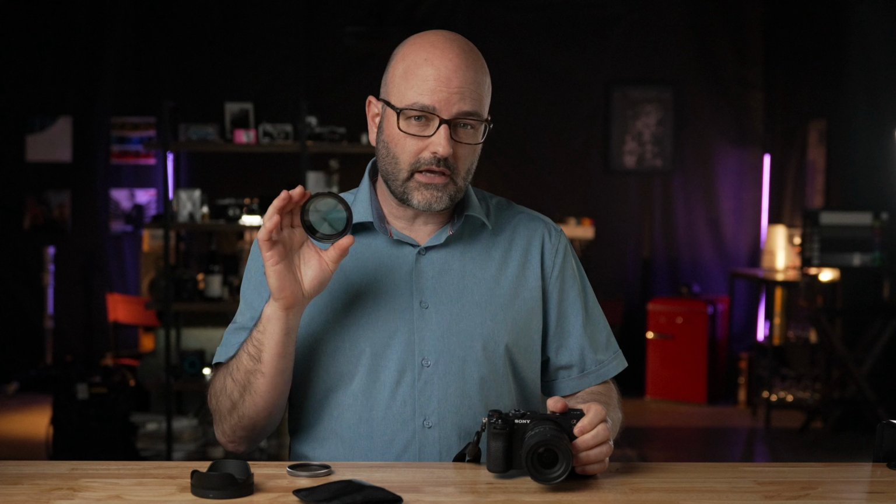In this daily drop, I'm going to talk about 2 filters I think are essential when you're going out to shoot with a camera system and capturing content, both interior and exterior.